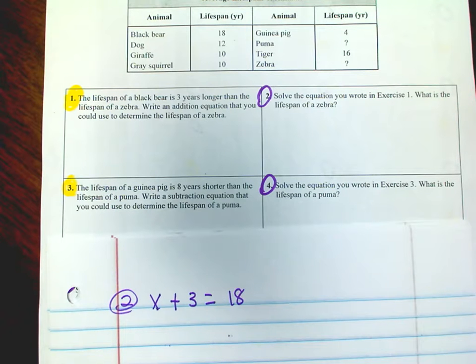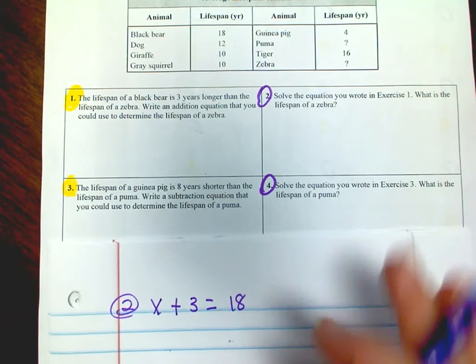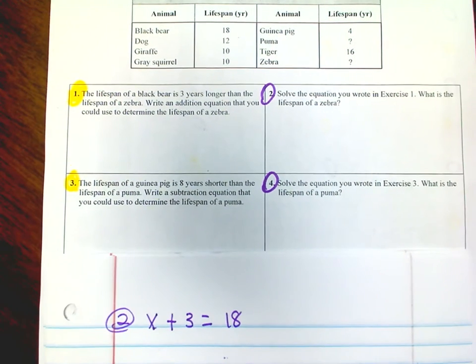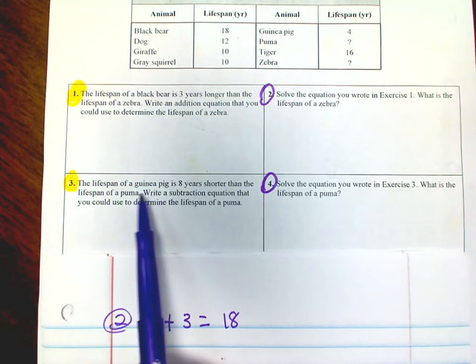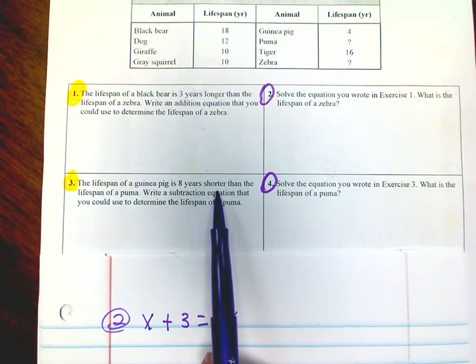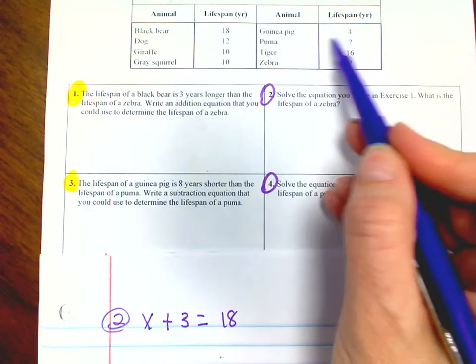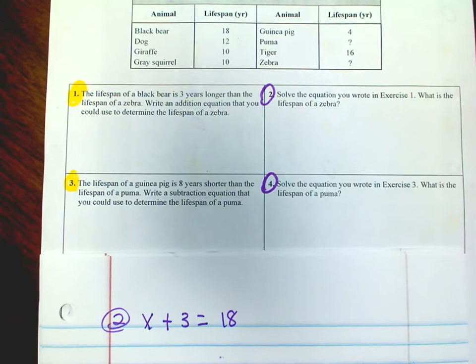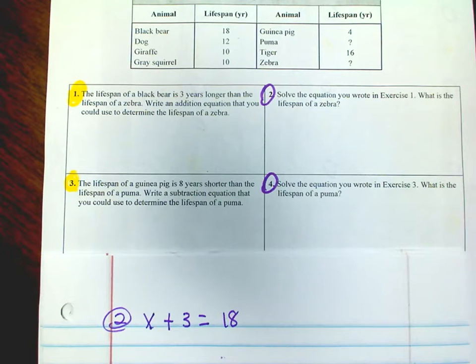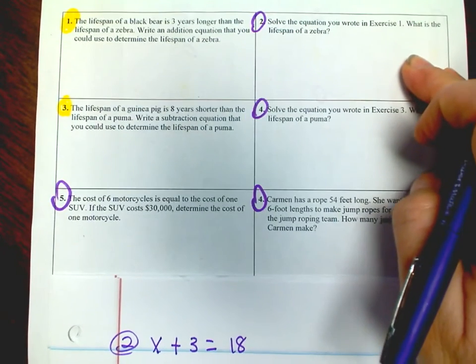Solve the equation that we wrote in exercise 3. What is the lifespan of a puma? So, again, I think we solved it yesterday. The lifespan of a guinea pig is 8 years shorter than the lifespan of a puma. So we have a puma, we have a guinea pig is 8 years shorter than, and if you look up here, guinea pigs, their lifespan is 4 years. So all we need to do is solve that problem. Number 5.